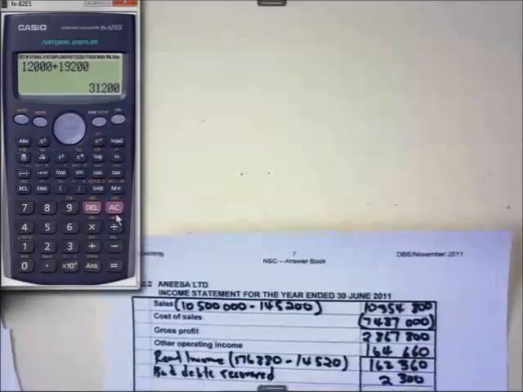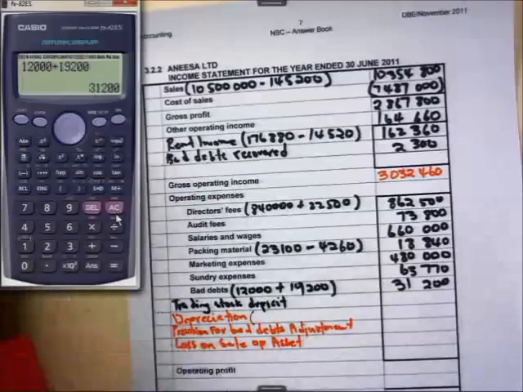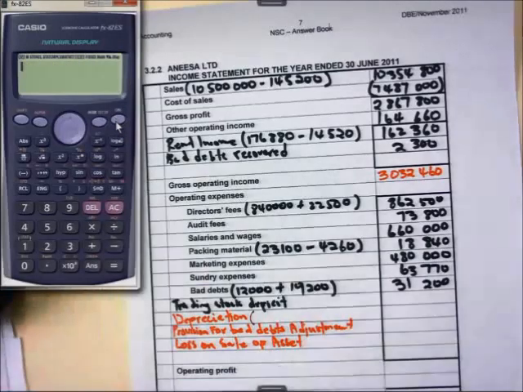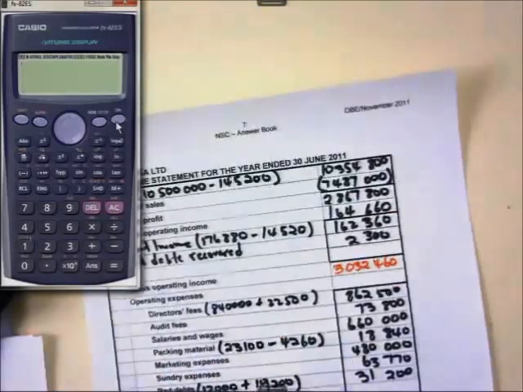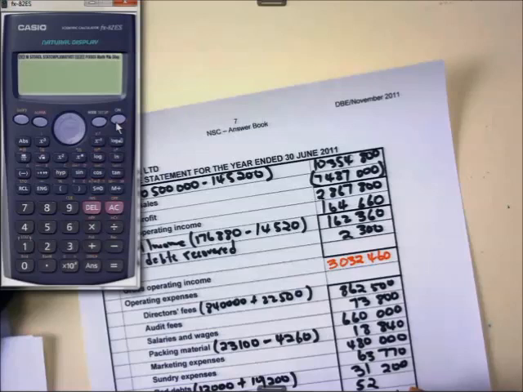So the trading stock deficit is 955,000 from the trial balance, minus 902,150 from the adjustment. We get our trading stock deficit as 52,850.